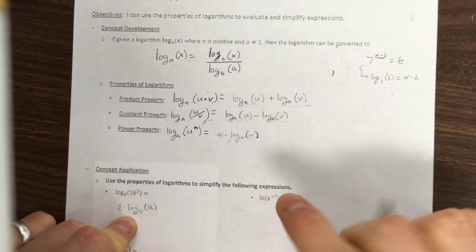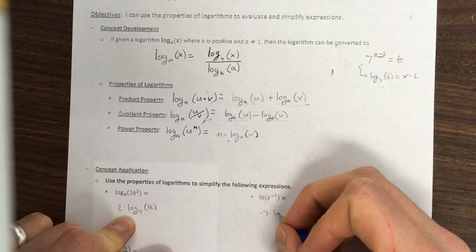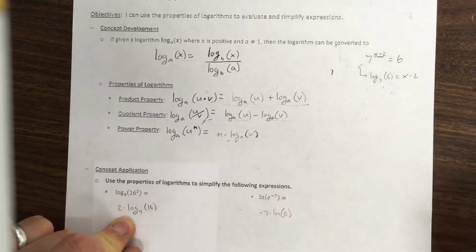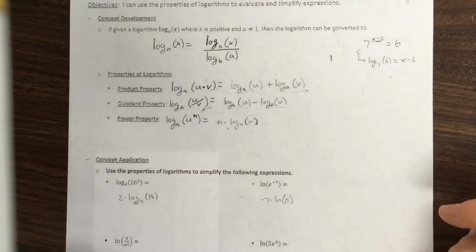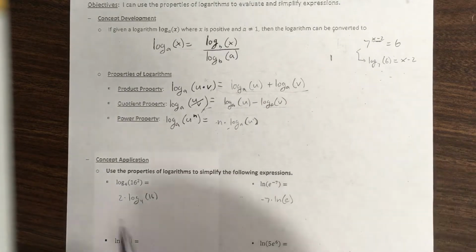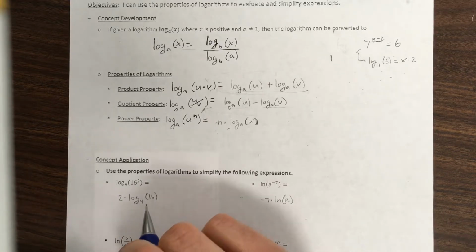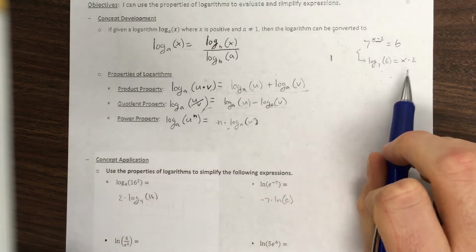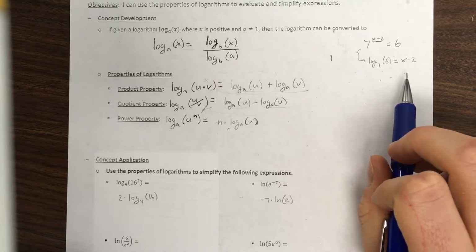Similar thing in this expression, we can move the exponent in front using the power property and say this is -7 times ln of e. Now, these actually evaluate. This logarithm evaluates to a single value. And the way that we said that logarithms, the outputs are exponents.